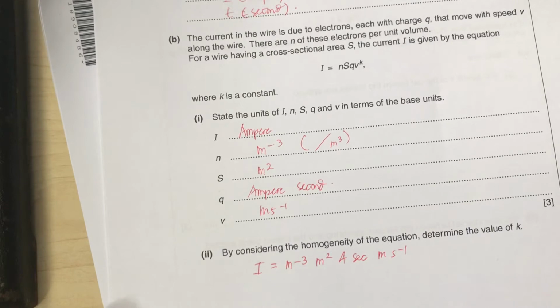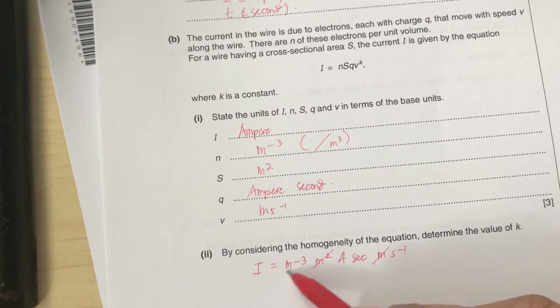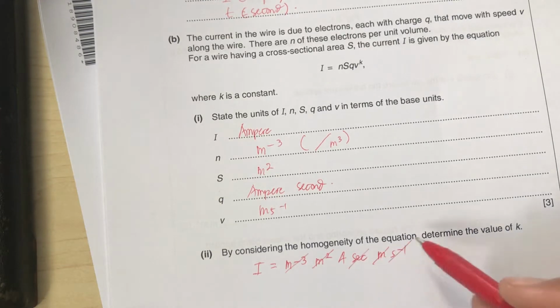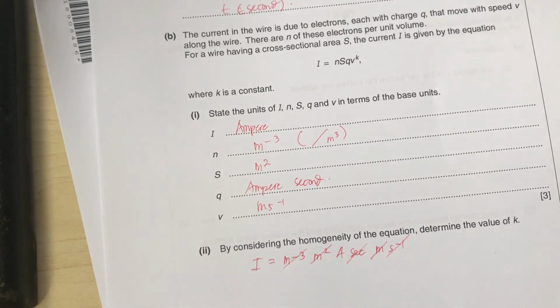So we can cancel the meters, and the seconds we can also cancel. So I equals ampere, yes, correct.